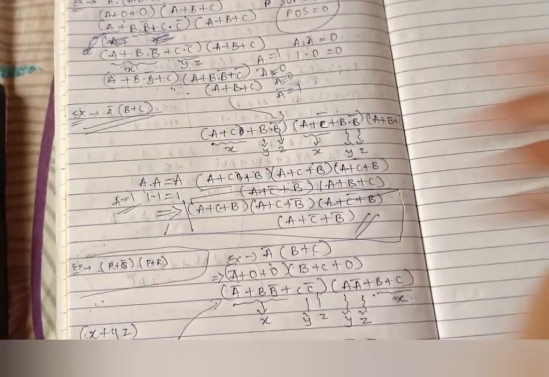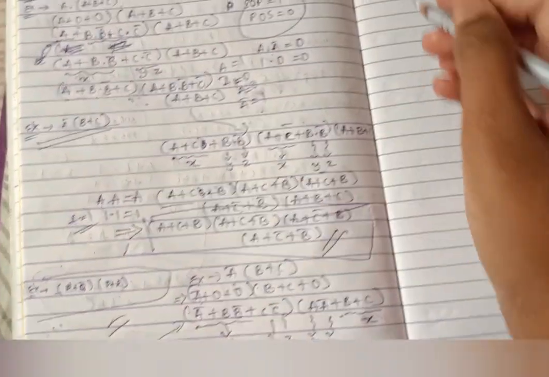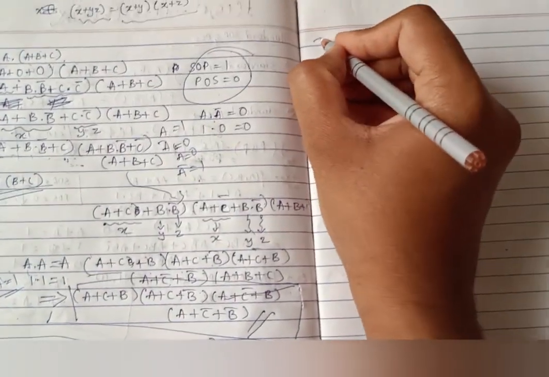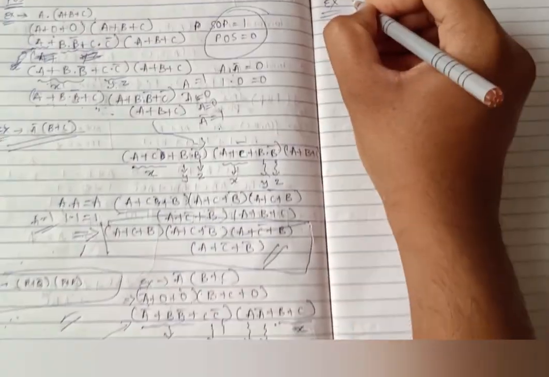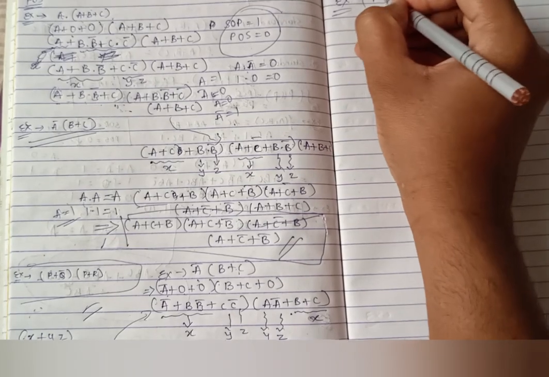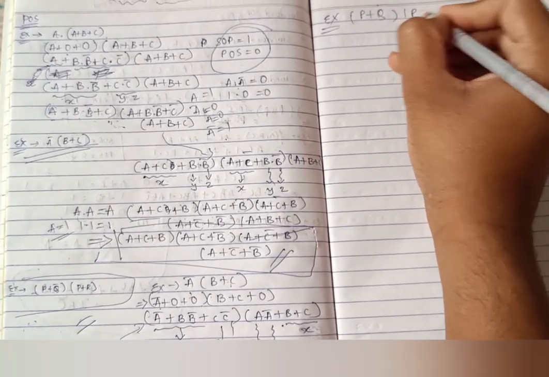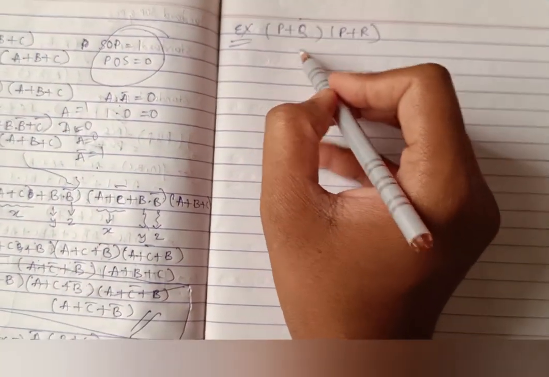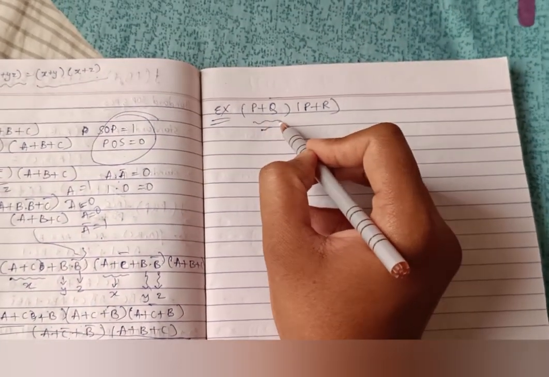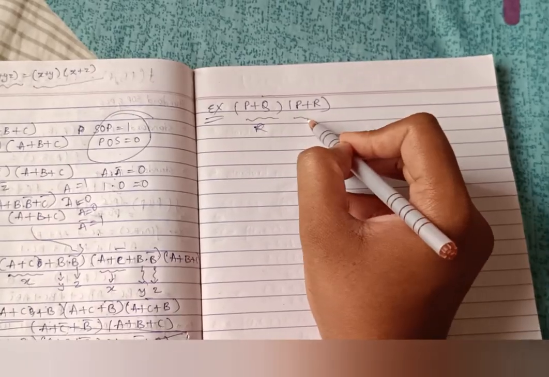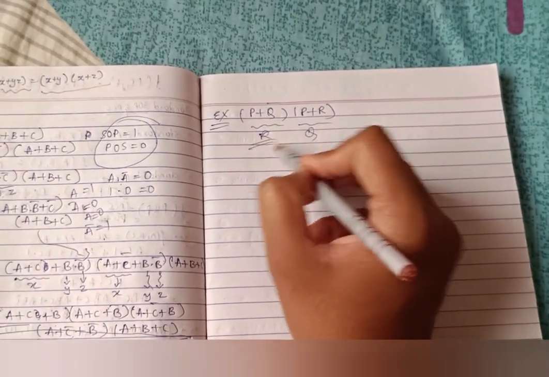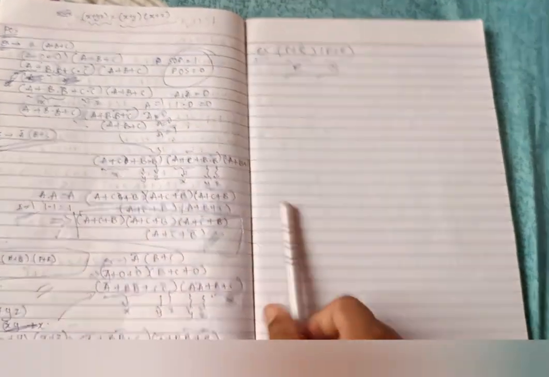So here is one more example I have brought. I'm going to make it homework. You try it yourself: (p plus q bar) and (p plus r). Here the missing terms are r in this term and q in this term. You have to work it out using the steps which I have done here.